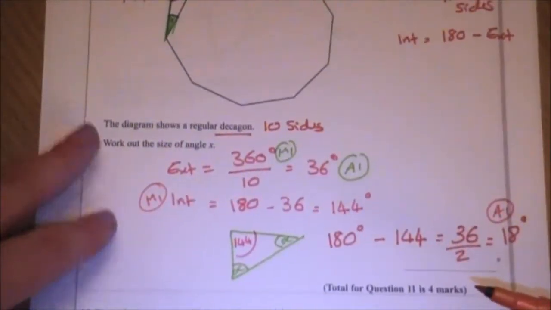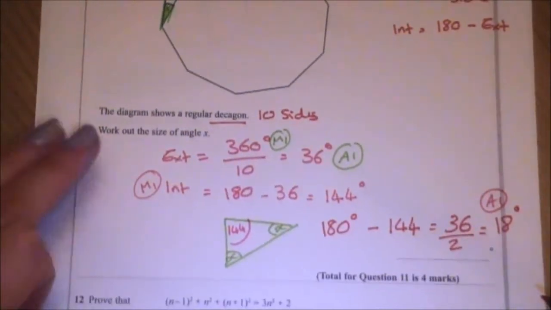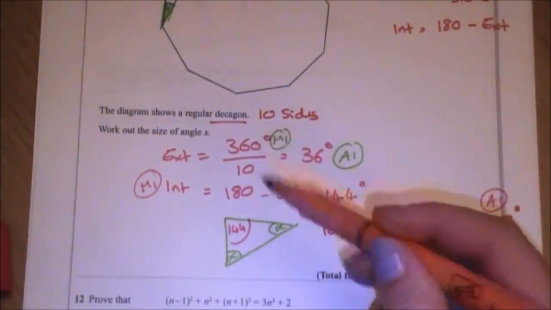Obviously, the more you practice and the more familiar you become with interior-exterior angles of polygons, the more you'll pick up these patterns. I've approached this from a point of view that I don't really know anything complex about polygons. I just know those two formulas.